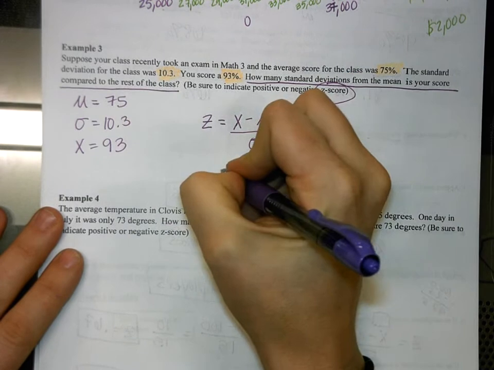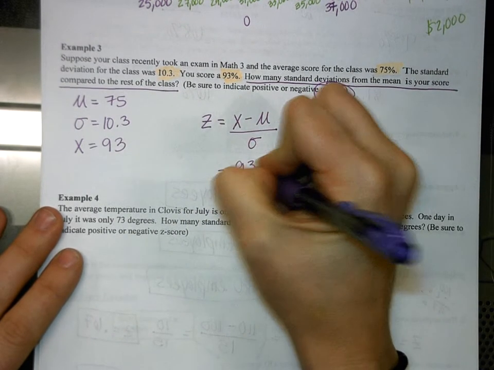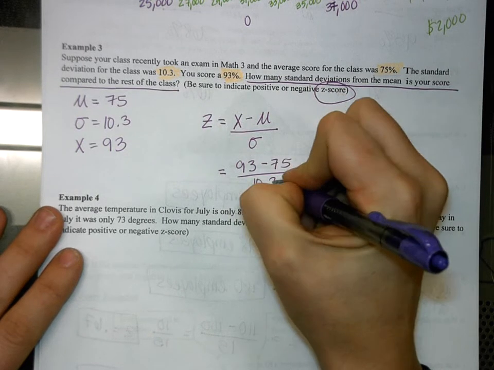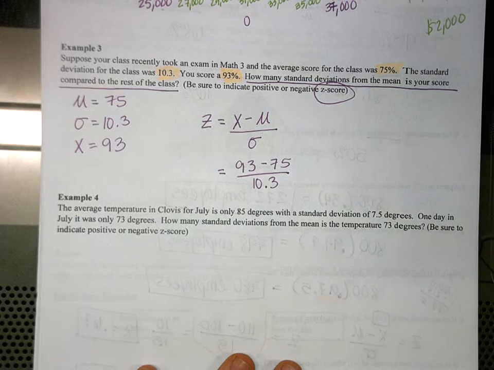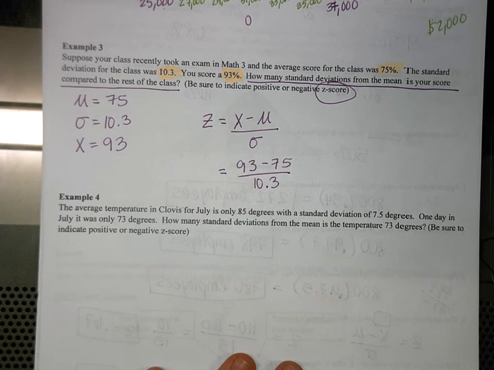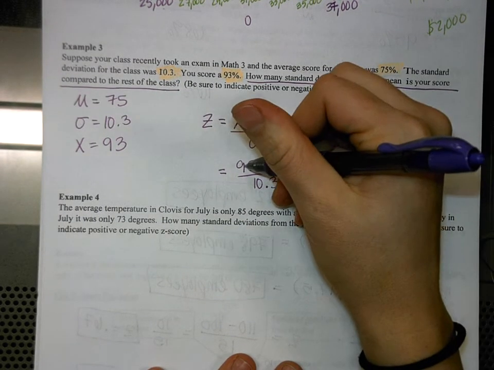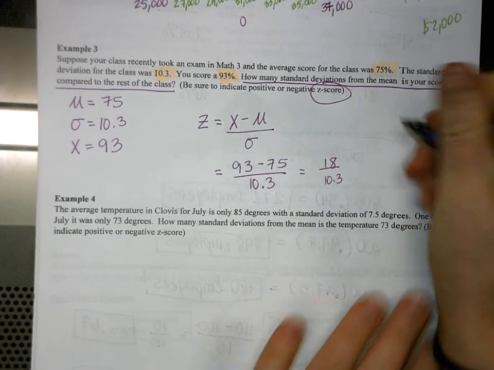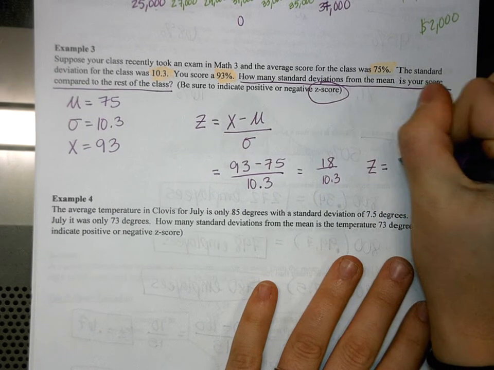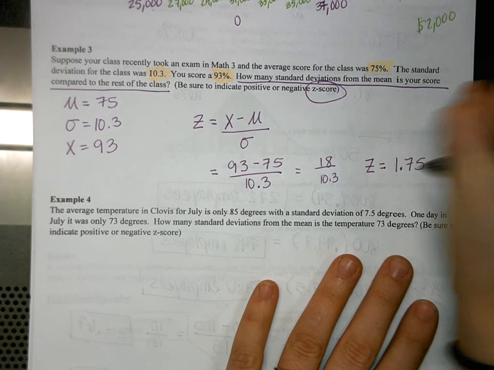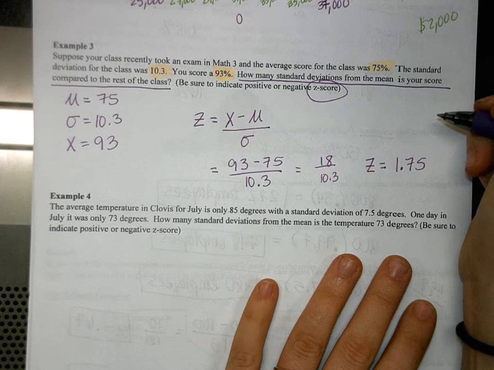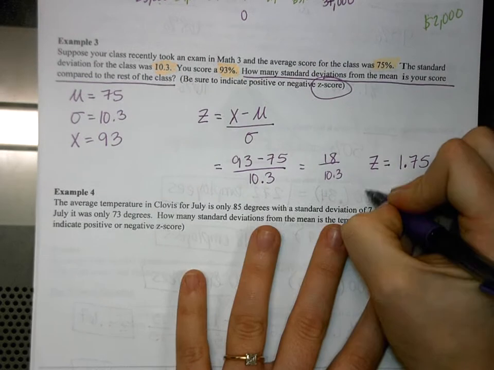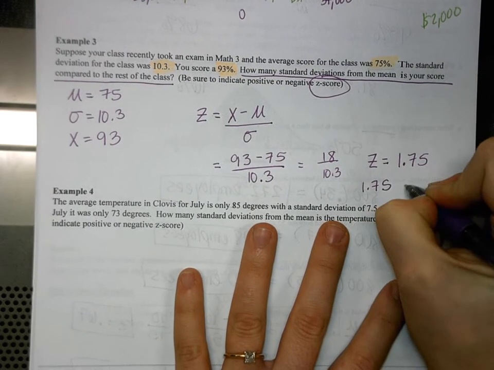That gives us 93 minus 75 over the standard deviation of 10.3. All right, so subtracting those, I get 18 over 10.3, and I'm going to divide those and leave it as a decimal. So your z-score is 1.75. And what does a z-score mean? Z-score is how many standard deviations you are from the mean. So 1.75 standard deviations from the mean.